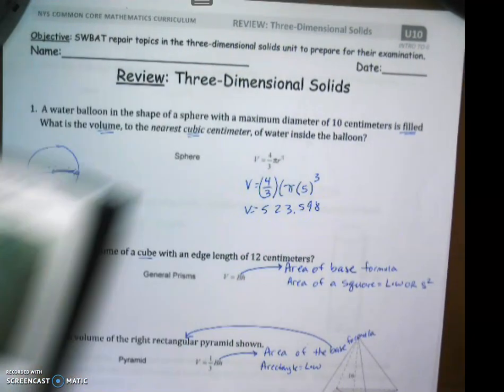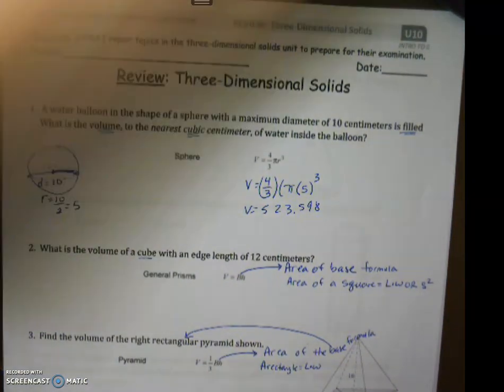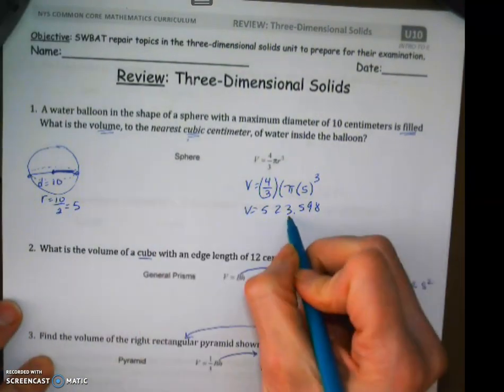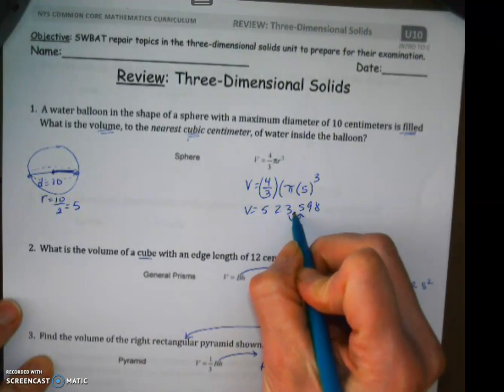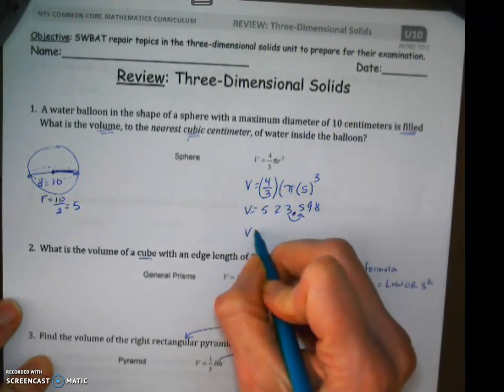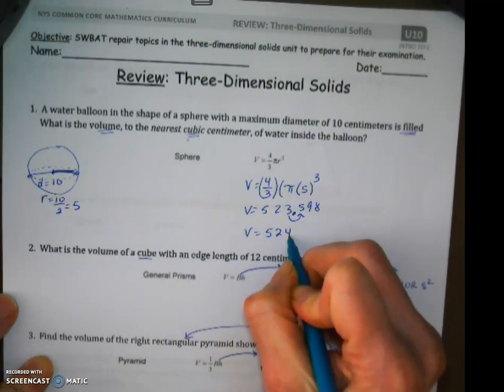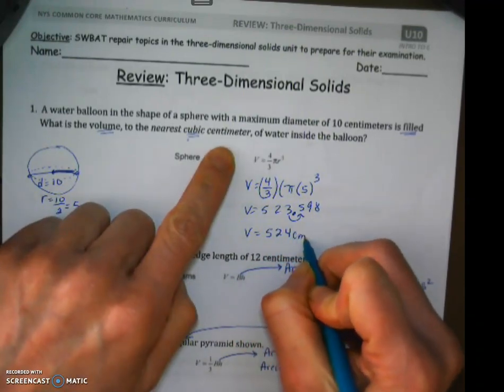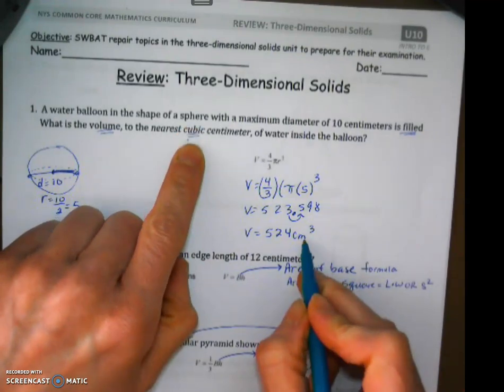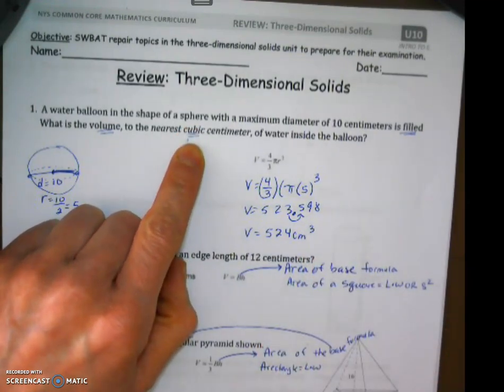523.598. And what did they want us to round to? Oh, to the nearest cubic centimeter. That's the whole number. So since the next number after that decimal point is 5, it's going to end up being 524, and we're in centimeters, and it's actually going to be cubic centimeters. Great job. Let's go to the next one.